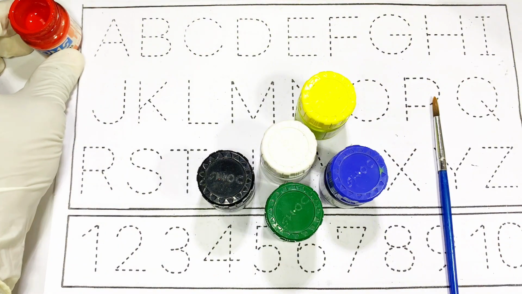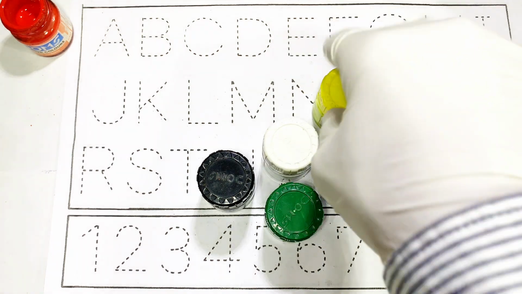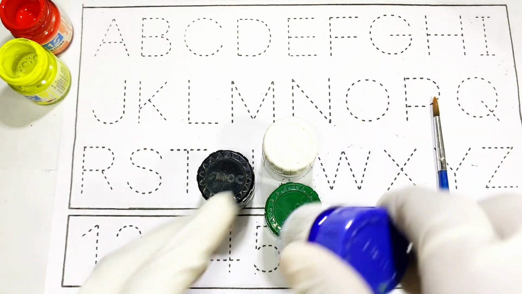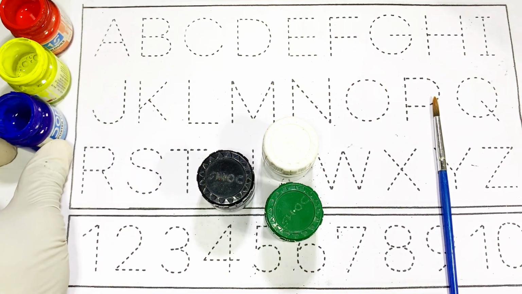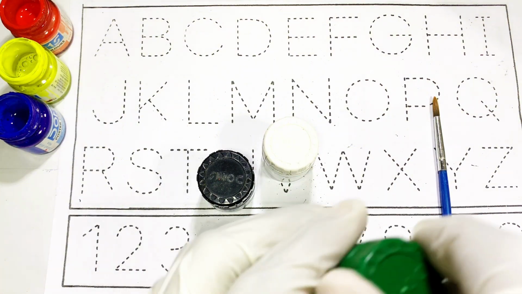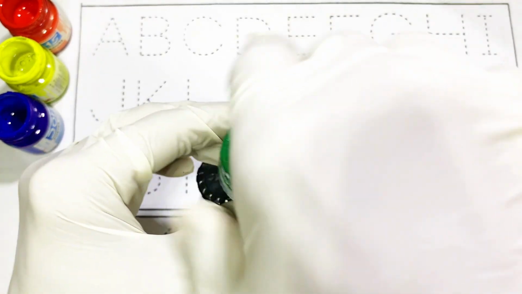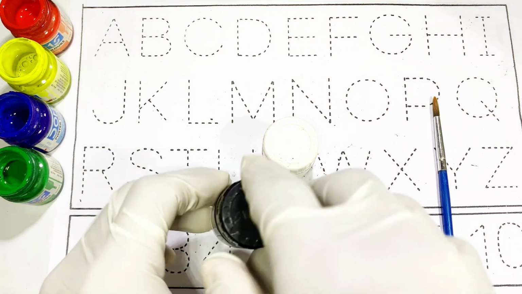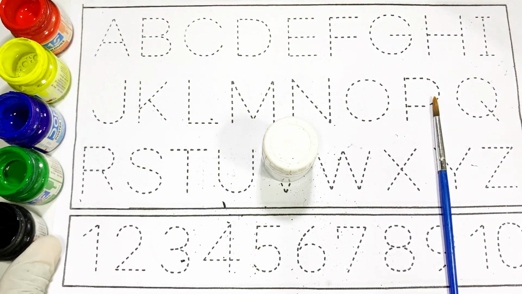Red color, yellow color, blue color, green color, and black color.